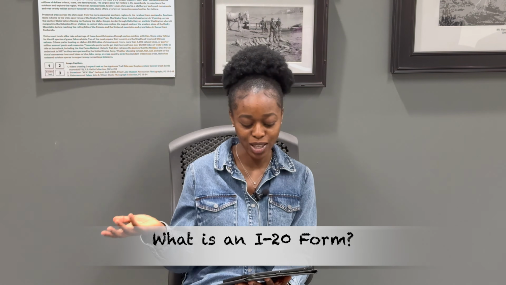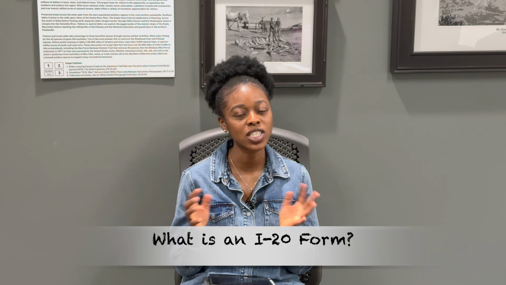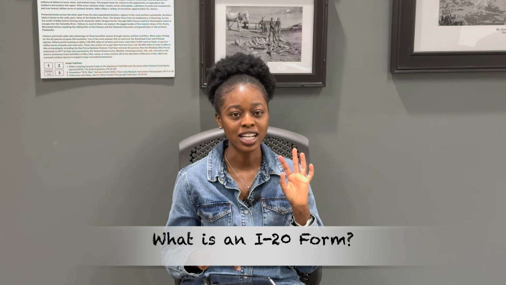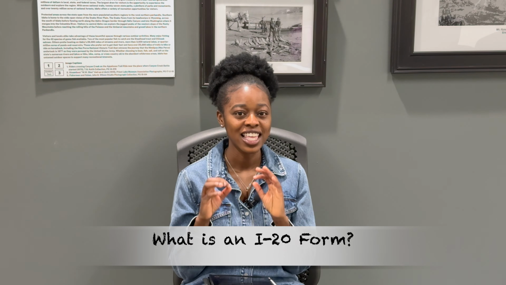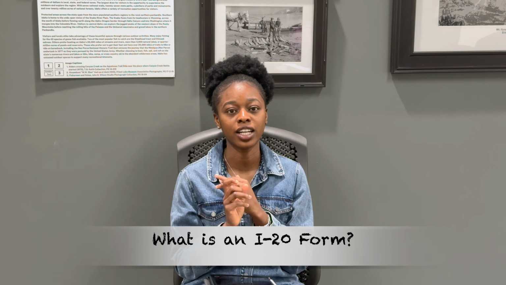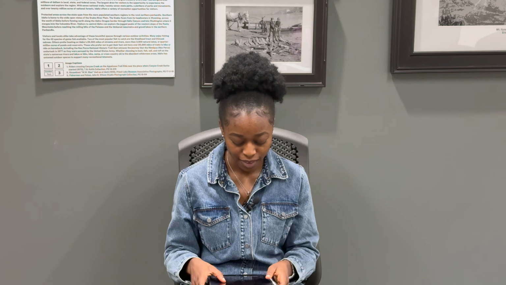So what is this I-20 form? An I-20 is an important document for international students that are coming to study in the United States. This is also necessary in securing an F1 visa and also important, it will be needed at the port of entry into the United States. This process involves certain steps.